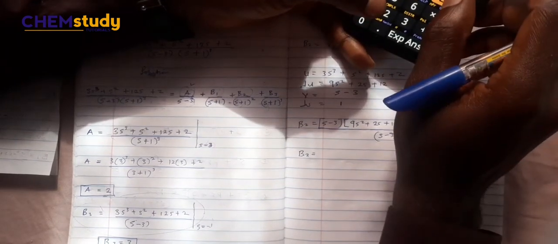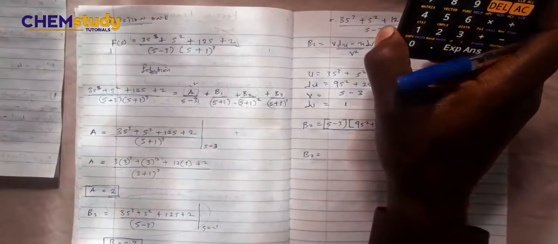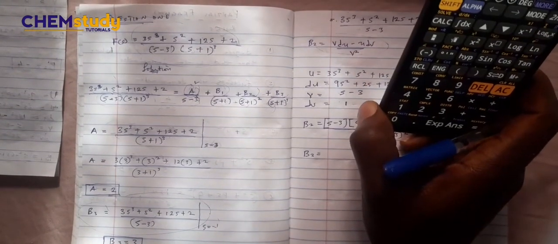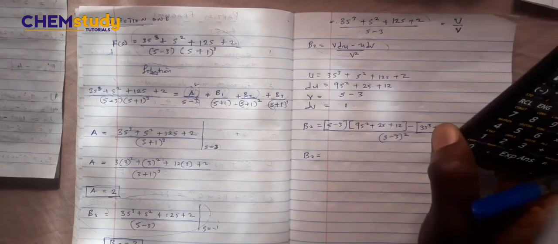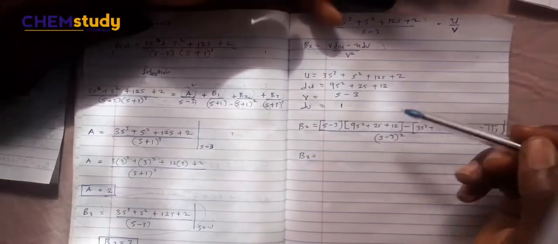Okay. So minus 35 over 8. I'm feeling I made a mistake here. B2 minus 35 over 8. So let me just run through it again to be sure.